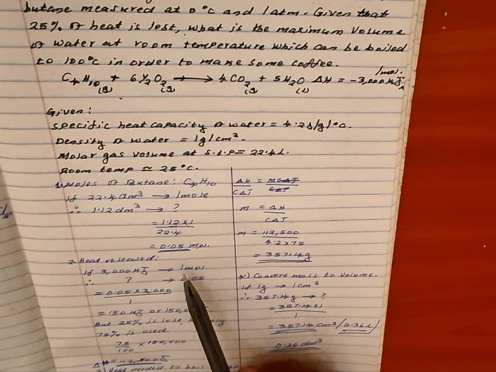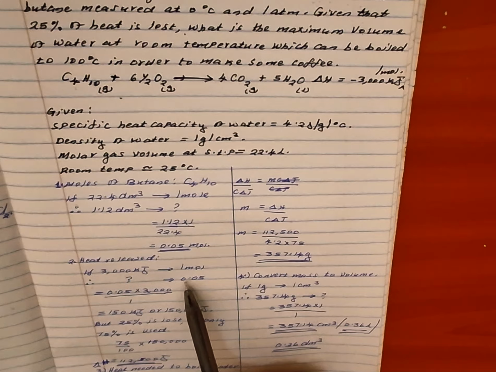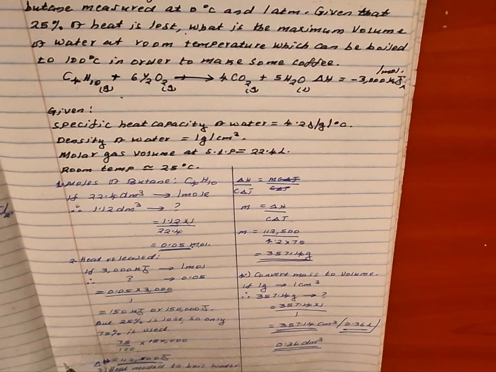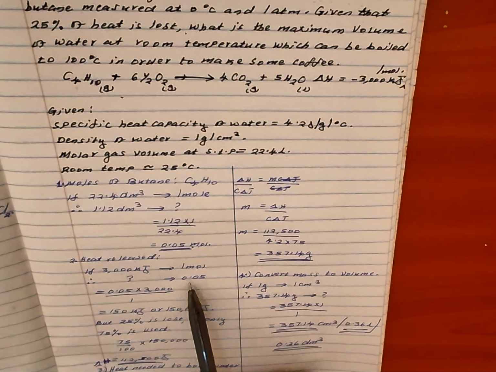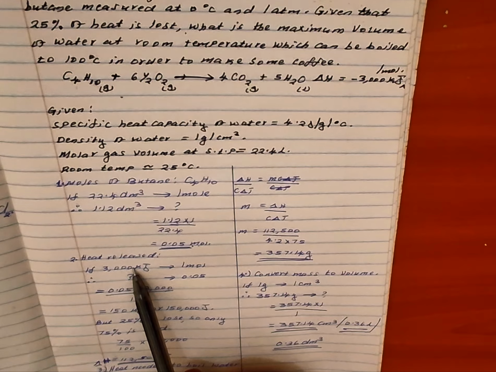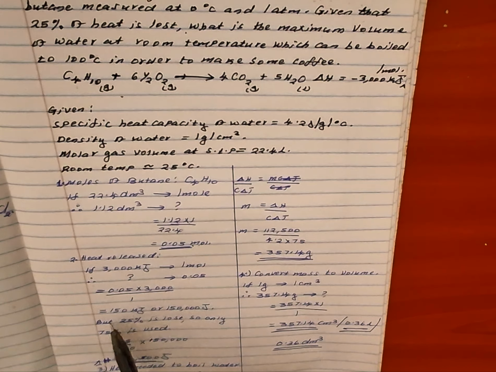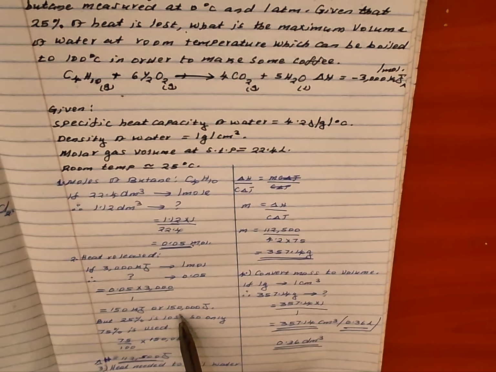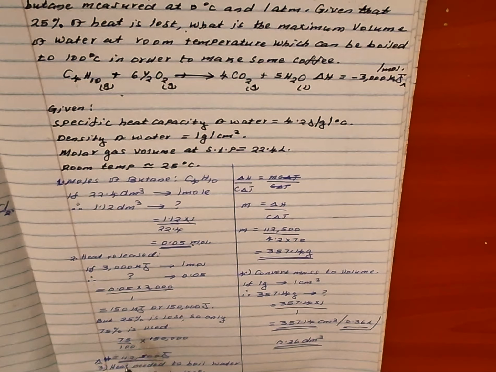What amount of heat energy will it release? So it will be 0.05 multiplied by 3000, divided by 1. We get 150 kilojoules or 150,000 joules.